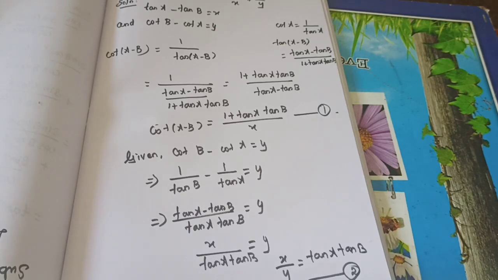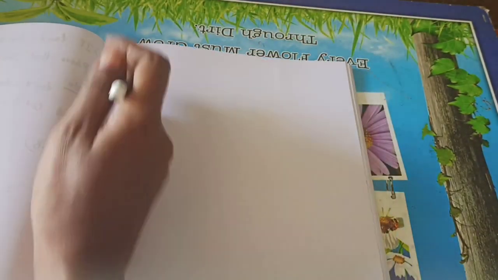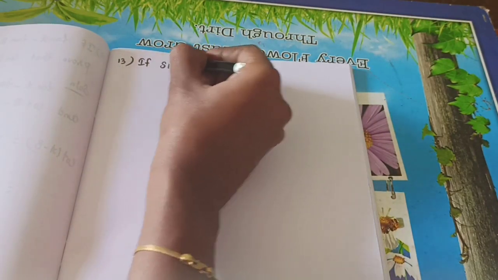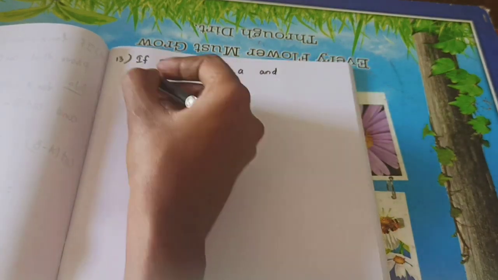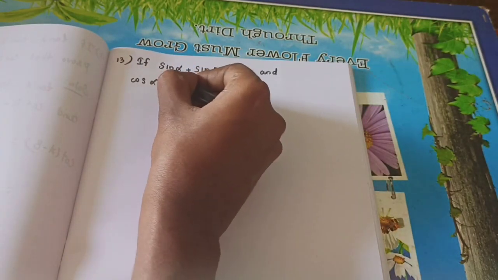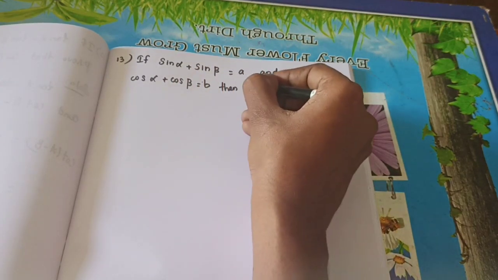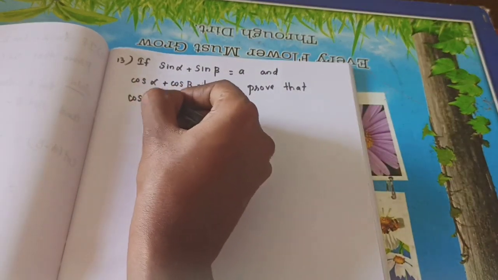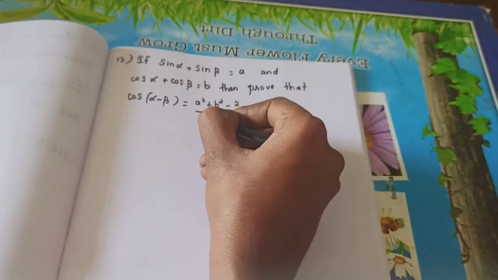Problem number 13. If sin alpha plus sin beta equal to A and cos alpha plus cos beta equal to B, then prove that cos alpha minus beta equal to A square plus B square minus 2 divided by 2.